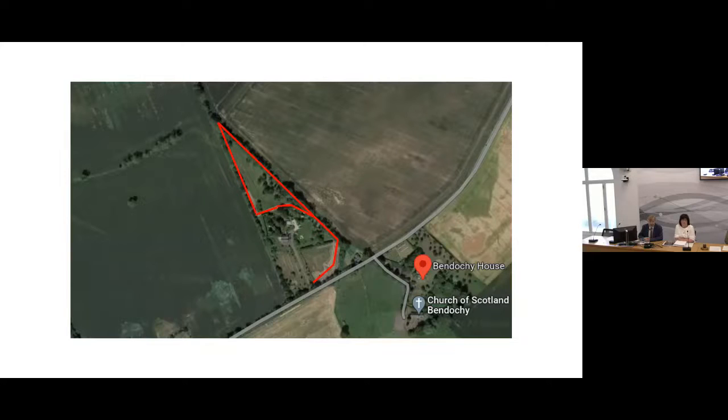There are 2 houses currently under construction in that field at the moment, and the access road to the site you can see going round the bottom of that area, and it then goes up the east side of Nowhead House into the site.